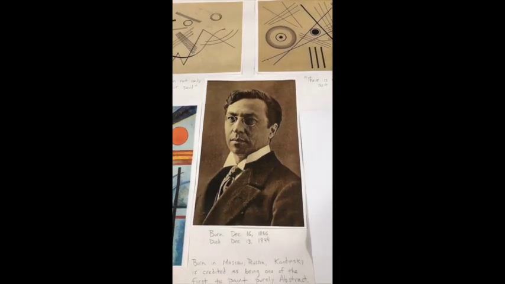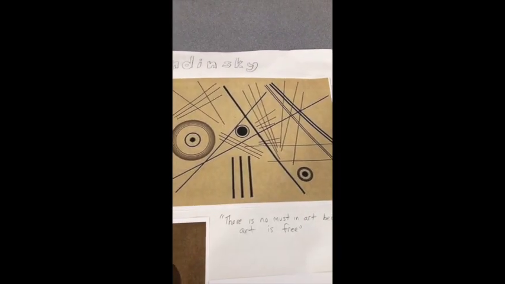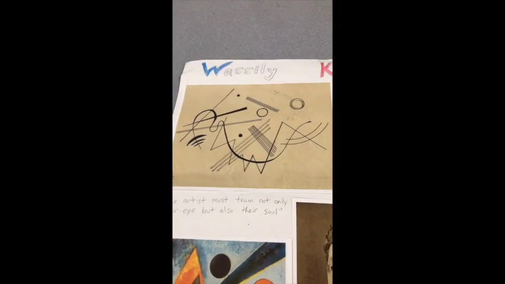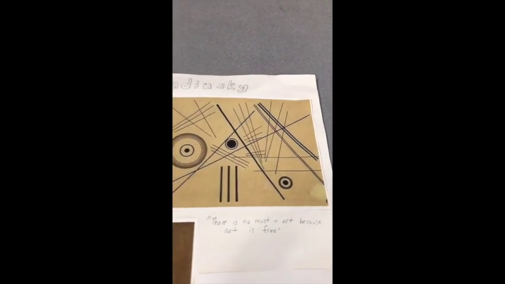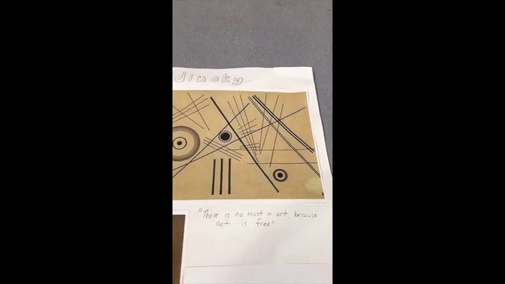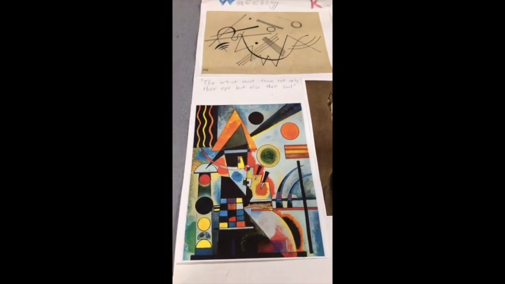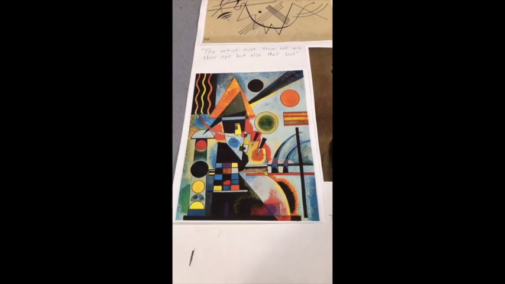All right, so here is a picture of Kandinsky. So up here at the top, I have some of his earlier works. And so he started often with just pencil and marker to make nice, dark, bold lines and shapes. You can see how this could be sort of fun because, just like he has been quoted, there is no must in art because art is free. The artist must train not only their eye, but also their soul.